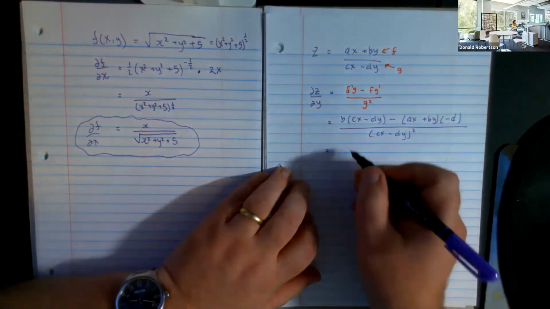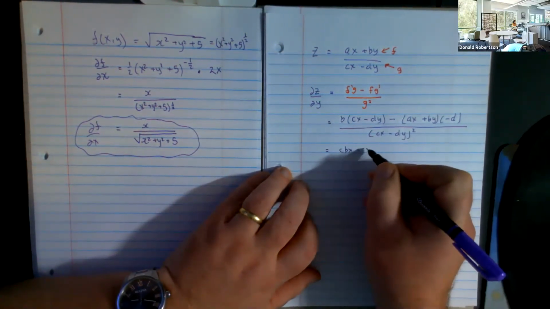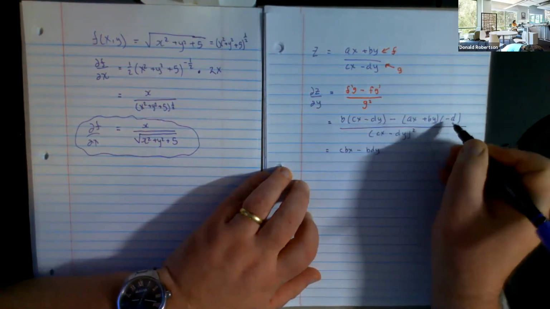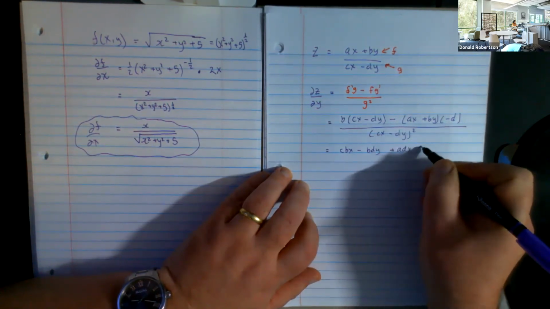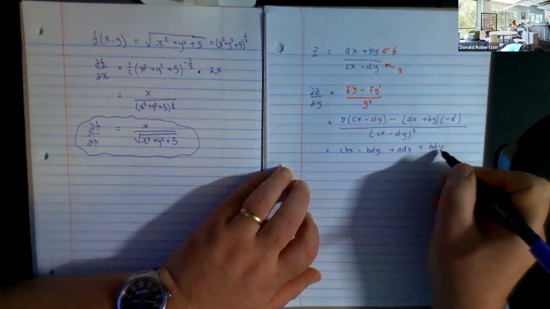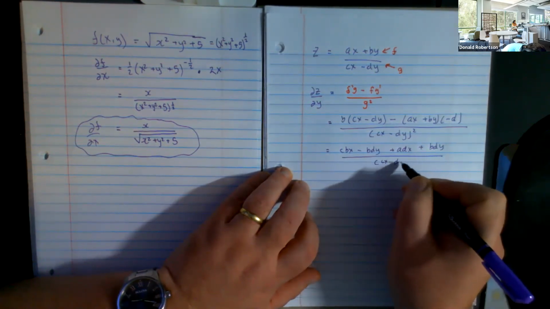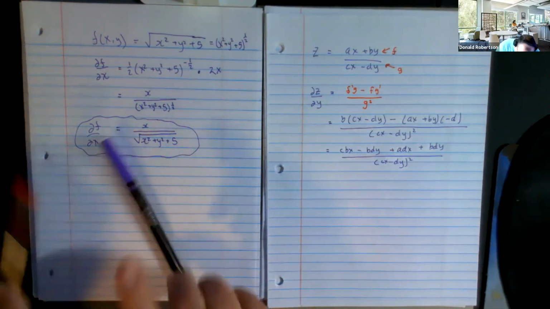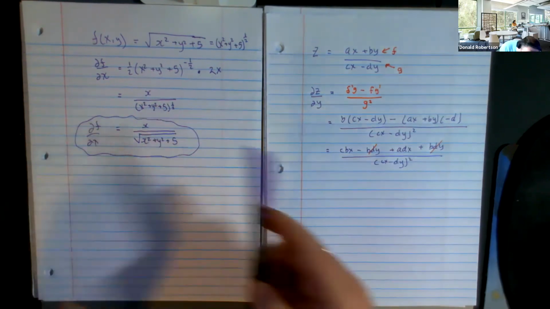Right, so here goes. Distribute through the b, cbx, take away bdy. This and this cancel, make that positive. So it's plus adx plus bdy, still over that guy squared. And hopefully, you'll notice that those two guys cancel out.